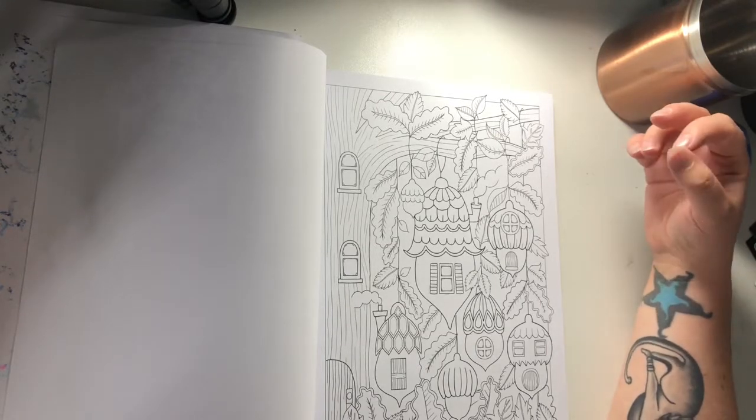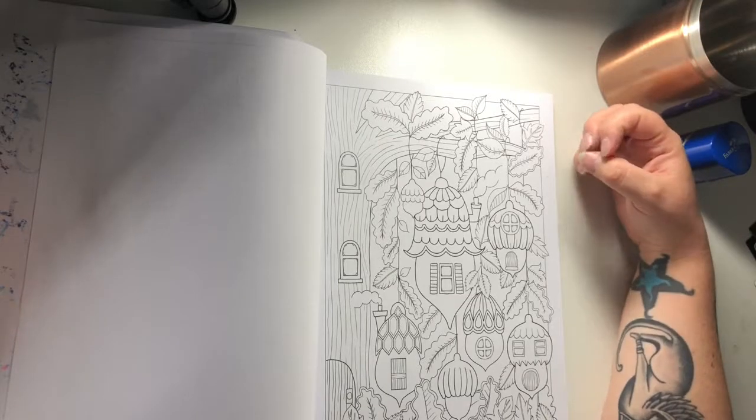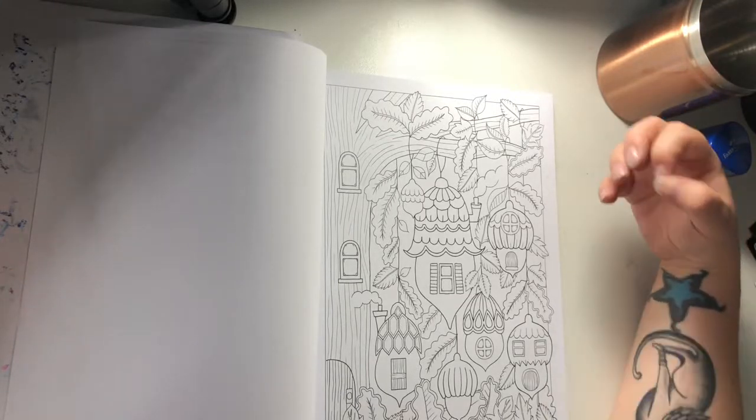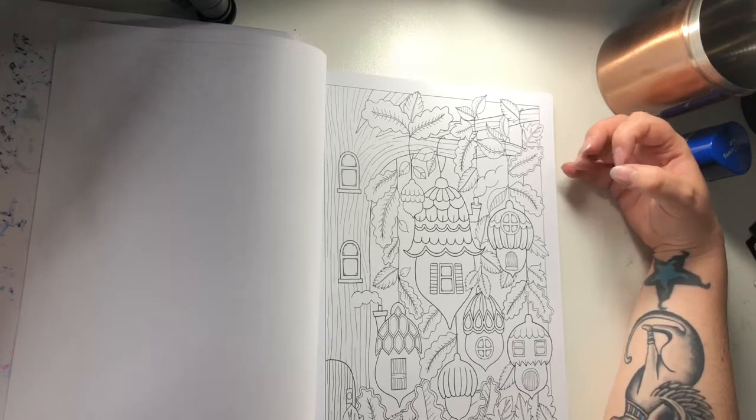I'm going to try and do some demonstration colouring, just to explain what I mean a little bit more in written word, because I'm having trouble with my vocal words today.